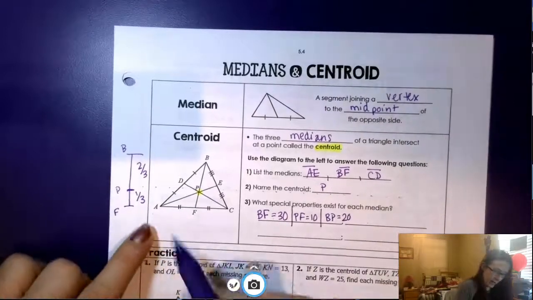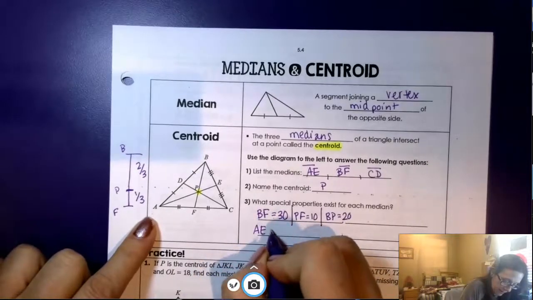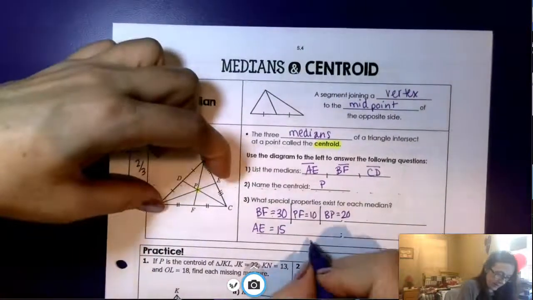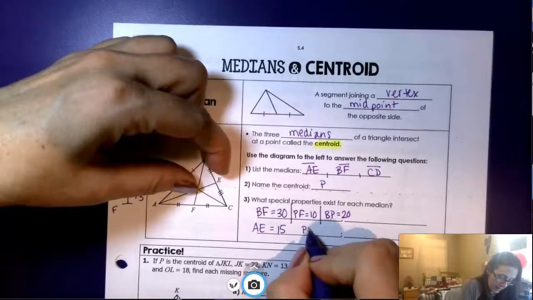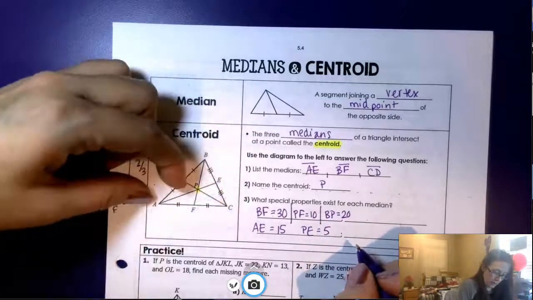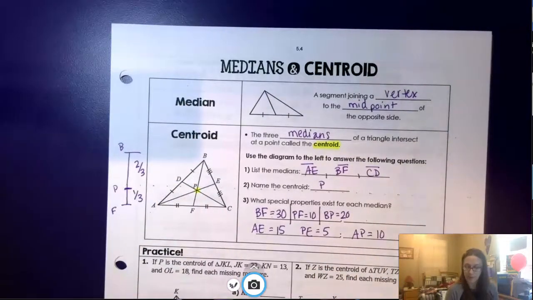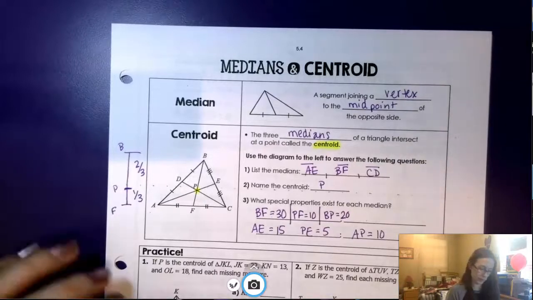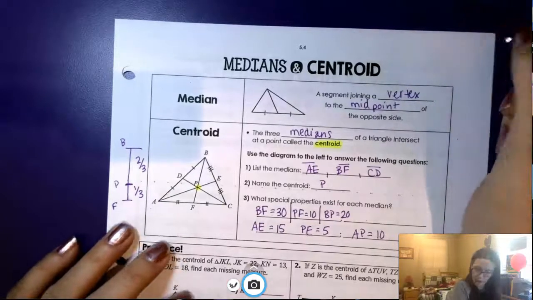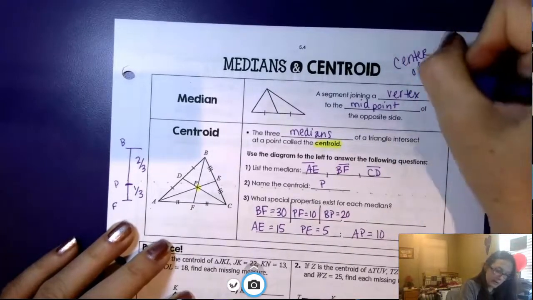Let's pretend that AE, same thing's going to happen. Let's say the whole length of AE was 15. If the whole length of AE was 15, I could divide that in 3, and I could say that PE would have to be 5. And then 2 of those 5s up here would make AP 10. That's going to be the breakdown every time. That's the special feature of a median, it's 2/3 of the way. The centroid is also known as the center of gravity, which is kind of an interesting piece.